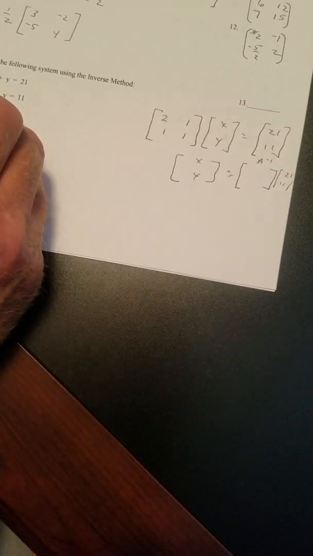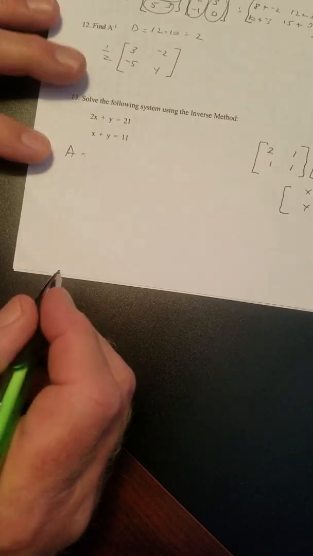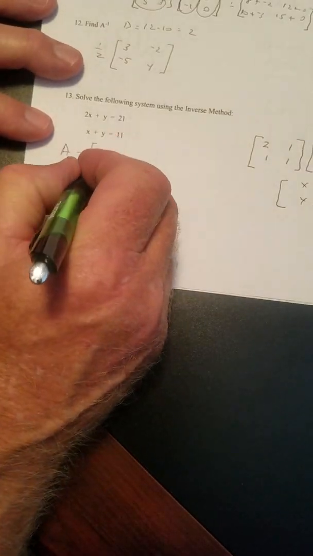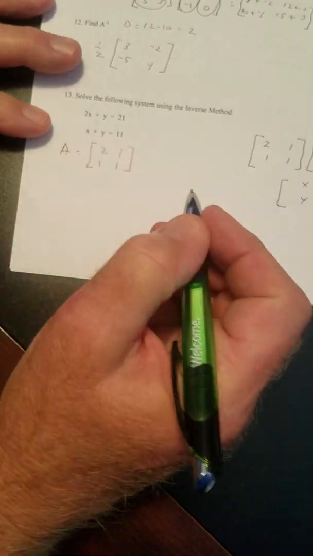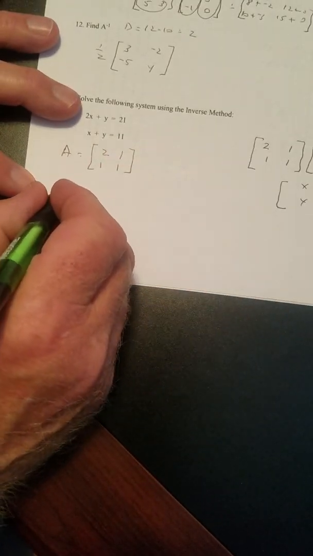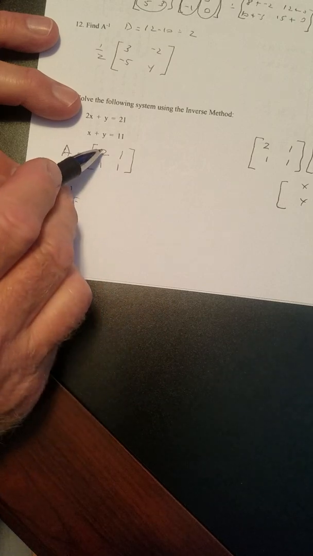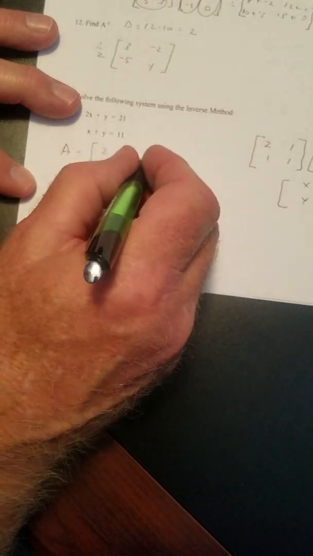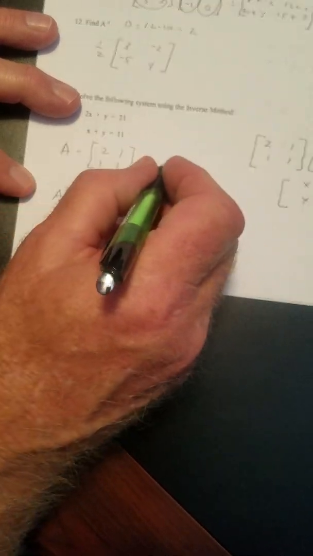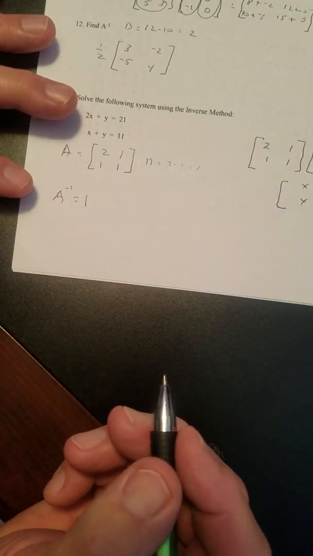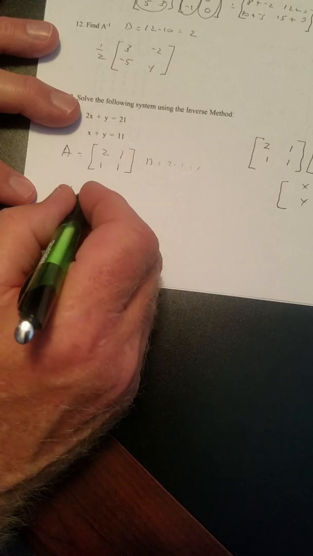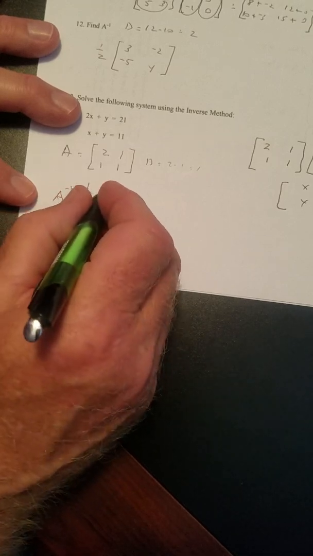So A will be equal to [2, 1; 1, 1]. The inverse will be equal to, now D is going to be 2 minus 1, which is 1, so that's 1 over 1 out front.